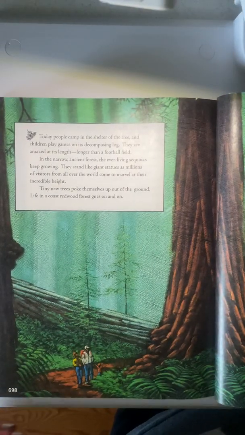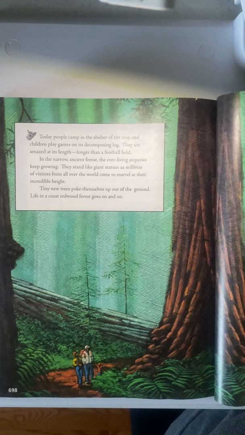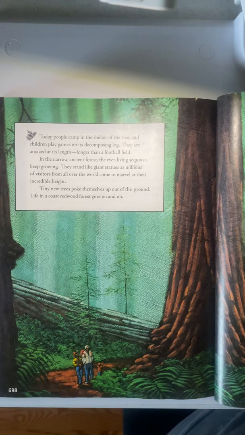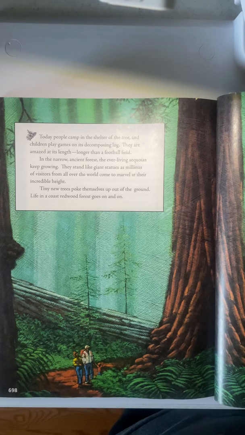Today, people camp in the shelter of the tree, and children play games on its decomposing log. They are amazed at its length, longer than a football field. In the narrow ancient forest, the ever-living sequoias keep growing. They stand like giant statues as millions of visitors from all over the world come to marvel at their incredible height. Tiny new trees poke themselves up out of the ground. Life in a coast redwood forest goes on and on.